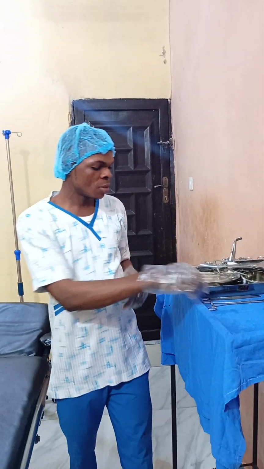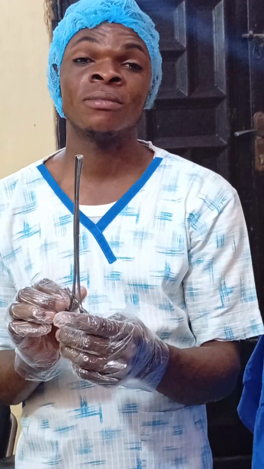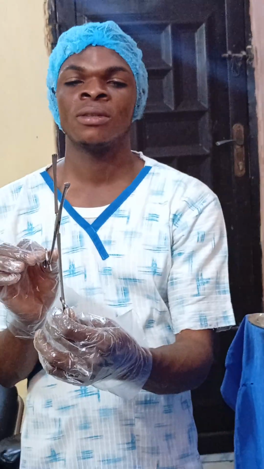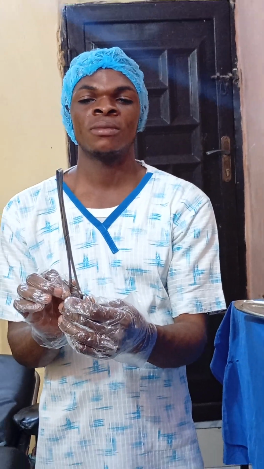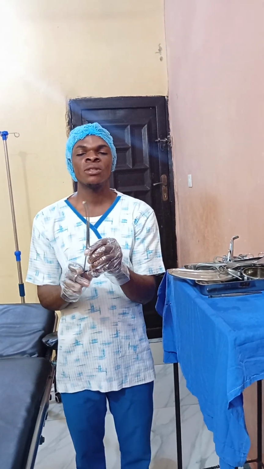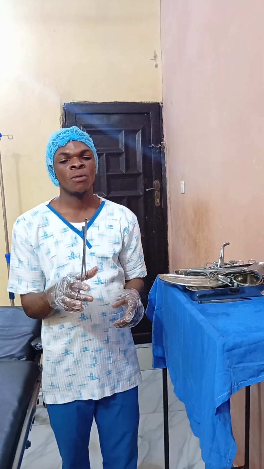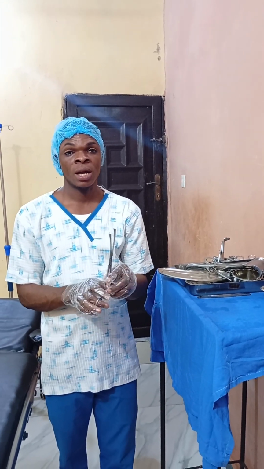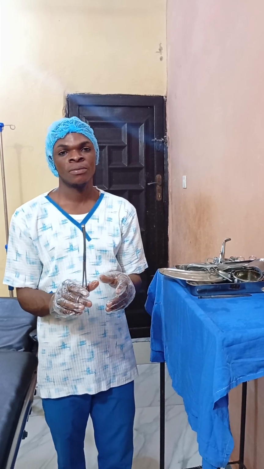Okay. So now, the next one we have here, this one looks like cocaps, but it's not cocaps. You can see the instrument very well. Just look at it. This instrument is called Vorcellum forceps. Just look at it. This instrument is also used to remove fibroid. That is the one function I will still give you. You can also use it to remove dead tissue during dressing, and other uses of it.